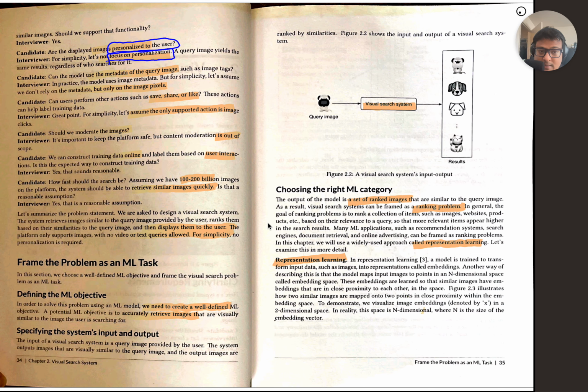Now the other thing you can ask the interviewer is whether we can use the metadata of query images. In our case, for example, when you are capturing an image, it might contain image tags or things like that. So you can ask the interviewer whether you can use some sort of metadata to build such a system. The interviewer will generally reply that okay, you can take a model which uses the image metadata, but generally we are concerned with building a vision system here which only operates on the image pixels, which is pretty important.